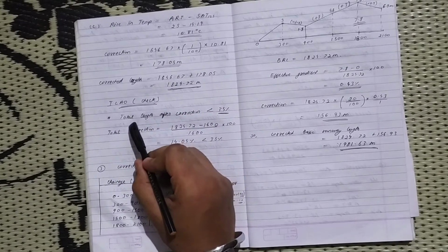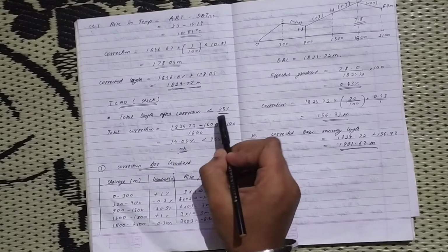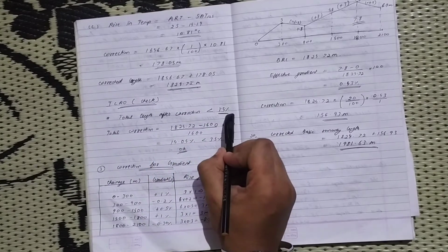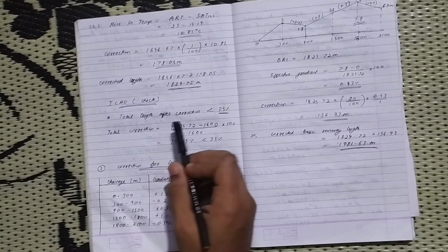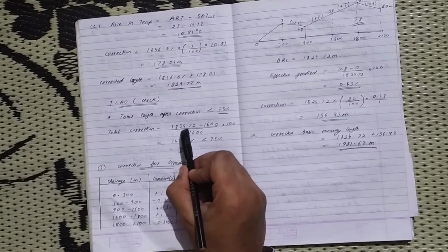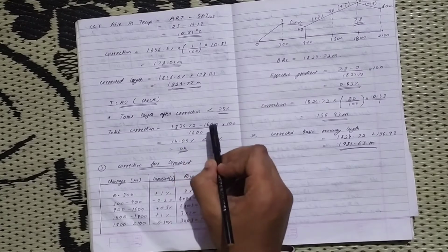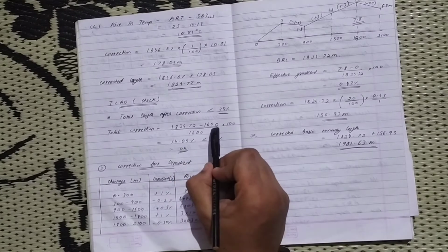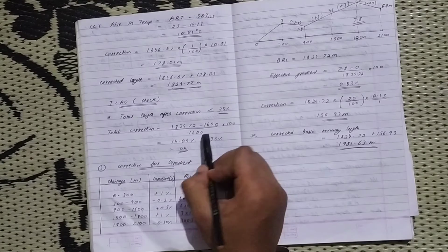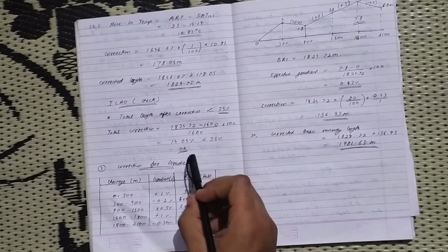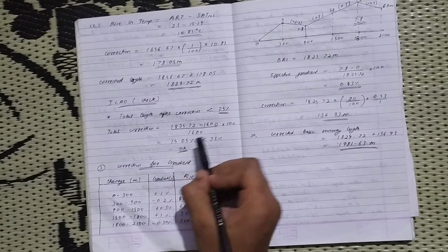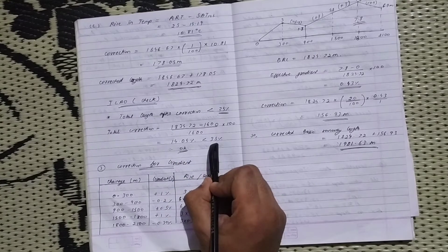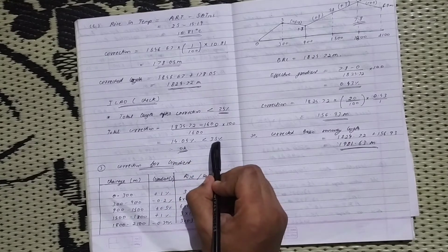According to that check, the total length after correction should be less than 35%. So the total correction is equal to 1824.72 minus 1600, divided by 1600, into 100. So it will be 14.04%, which is less than 35%. So it is okay.